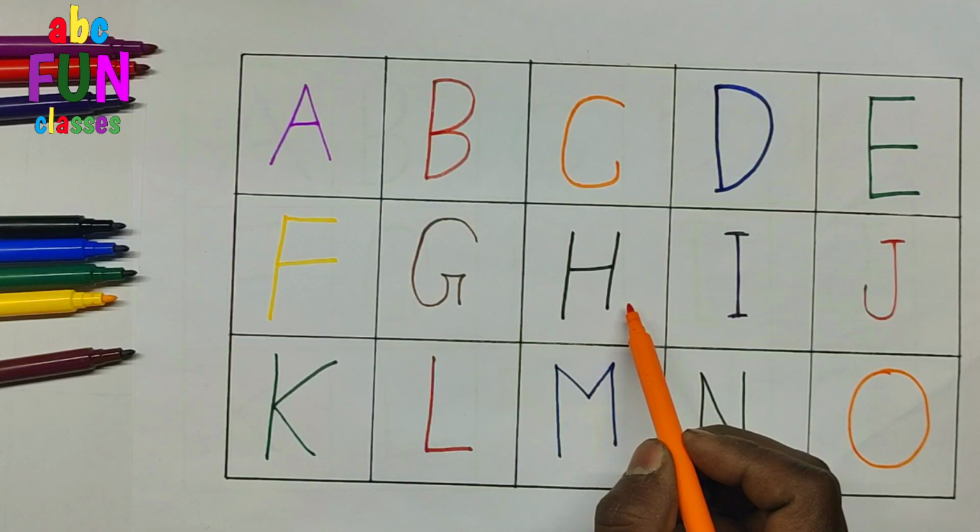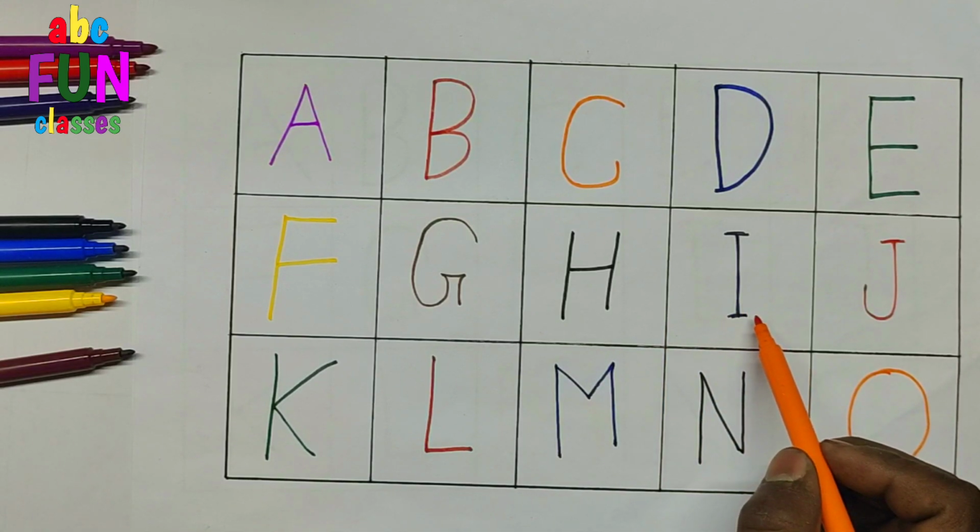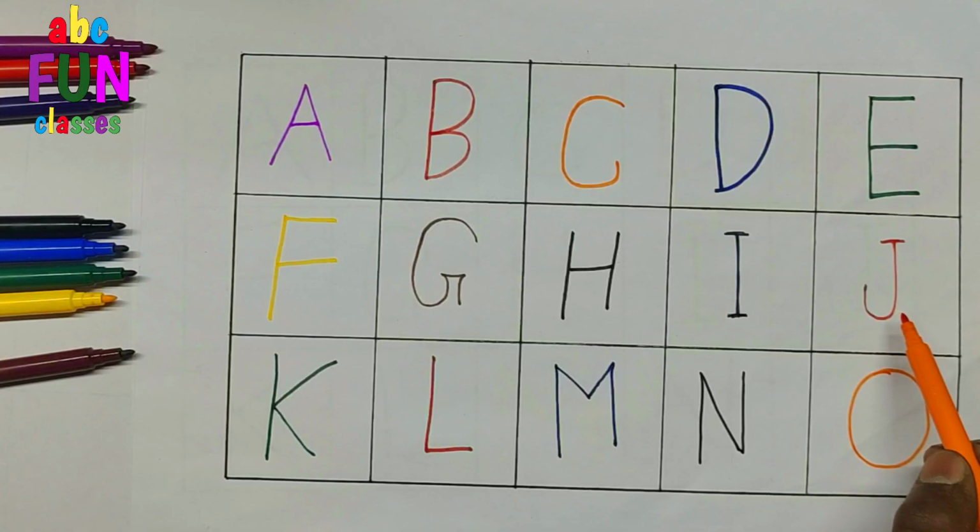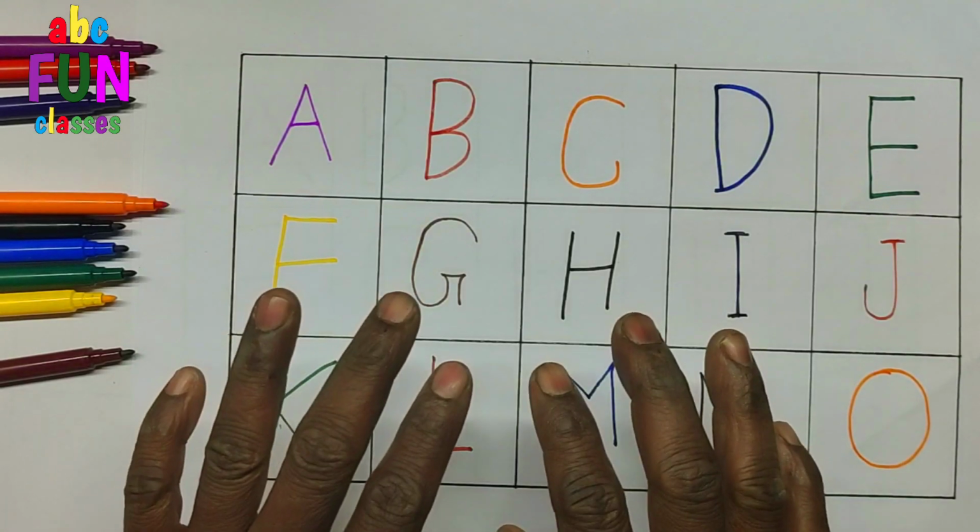H for hen, I for ink, J for jug, K for king, L for lion, M for monkey, N for nest, O for orange.